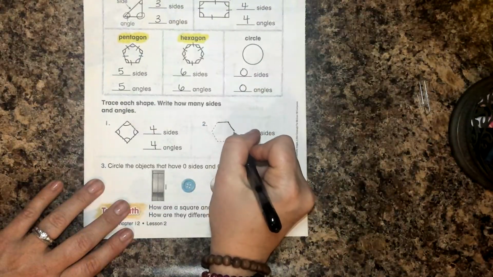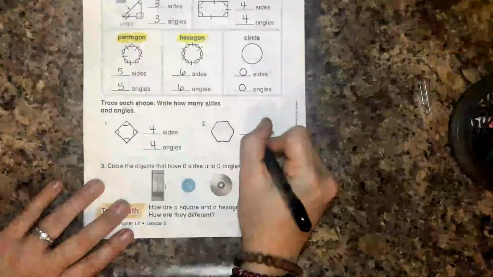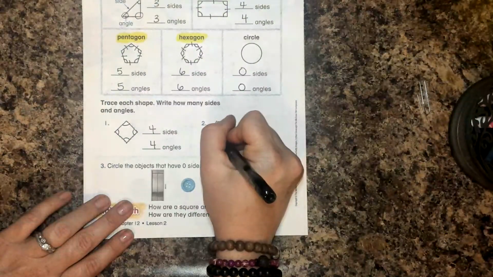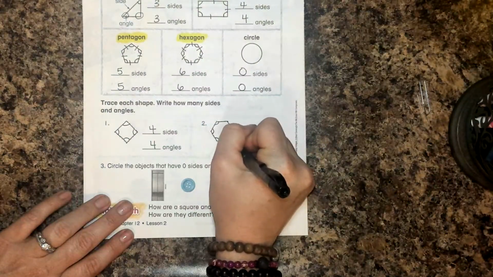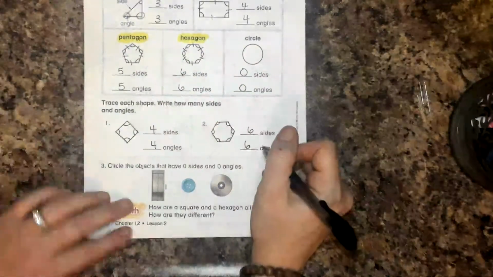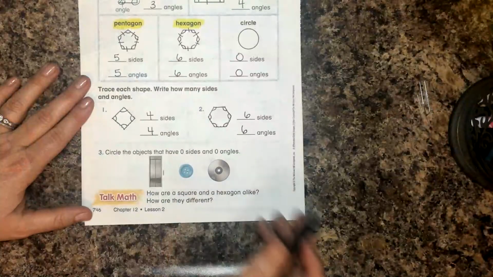1, 2, 3, 4, 5, 6. 6 sides. What's the name of that shape? That's right, it's a hexagon. 1, 2, 3, 4, 5, 6. 6 angles. Okay. Circle the object that has 0 sides and 0 angles.